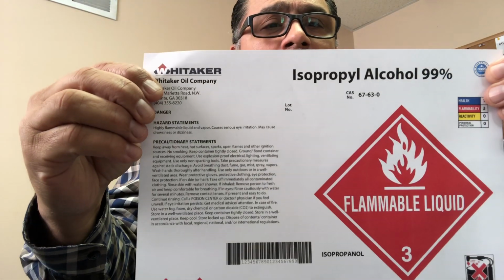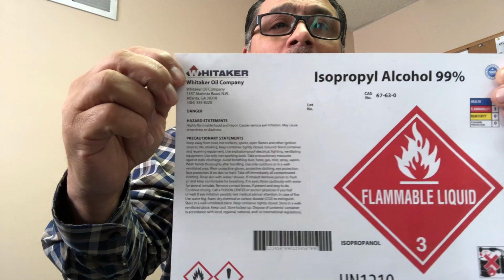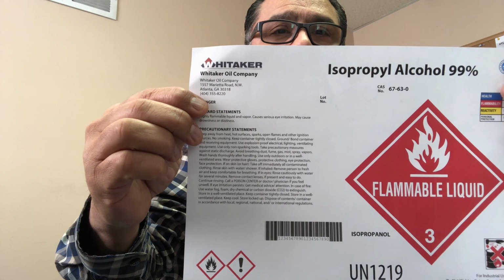All right, second is our GHS label. What's a GHS compliant label? Well, first thing it's going to have is a product identifier. I have a label here. I hope everyone can see it. Isopropyl alcohol. Secondly, it's going to have the supplier identification right here, Whitaker Oil Company, and the contact information.